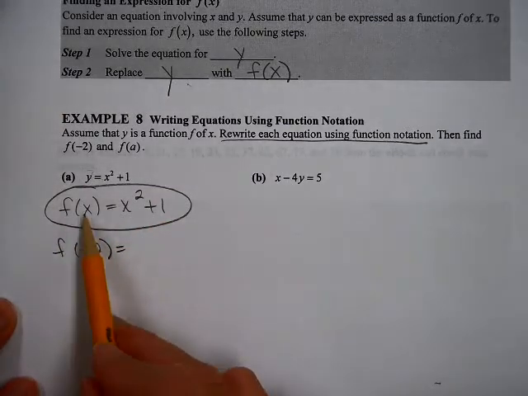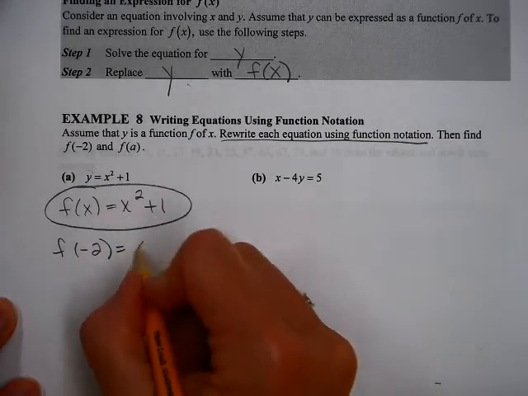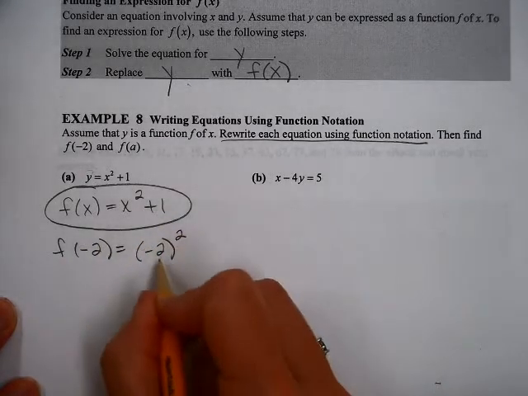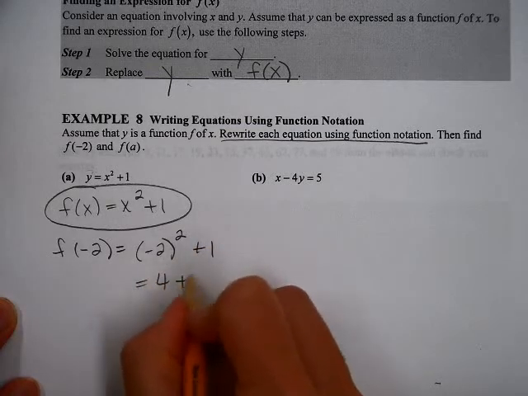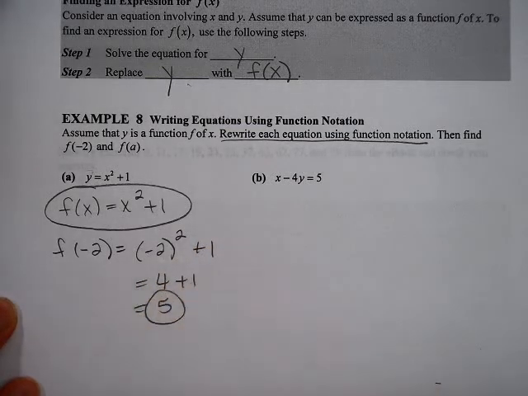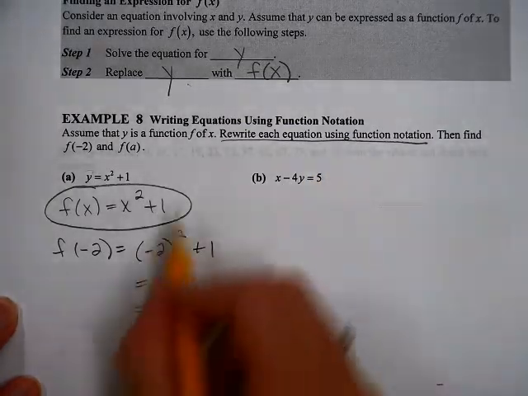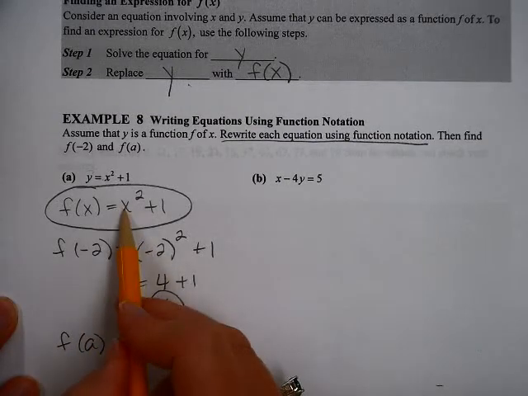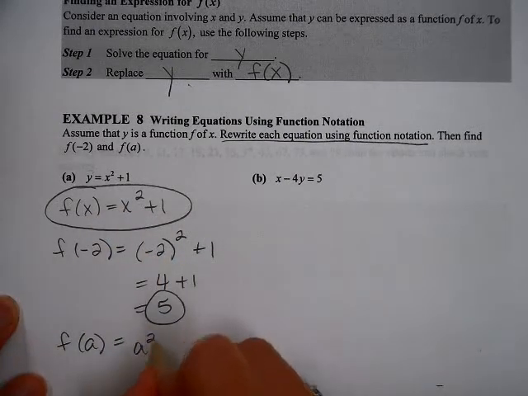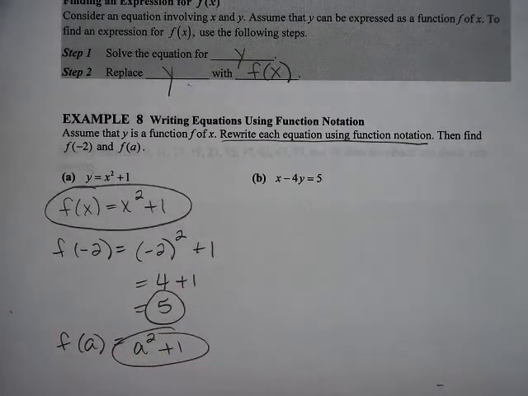Now they want us to find f of -2. So plug in -2 where I see an x. This time we are squaring -2. So that's +4 plus 1, which is 5. Oh, and we need to do f of a, sorry. All they want us to do here is replace x with a. A squared plus 1. And that one's done.